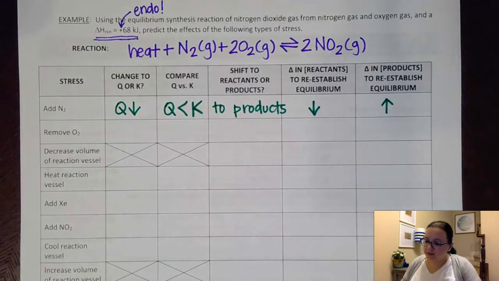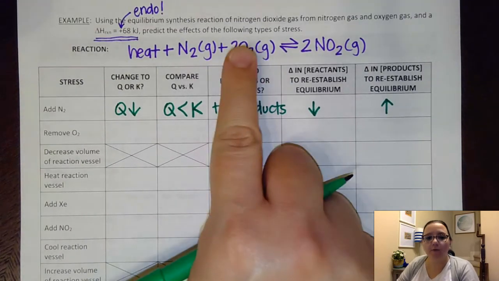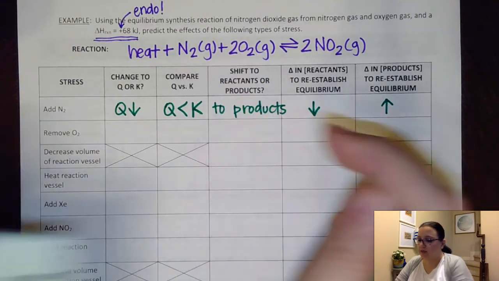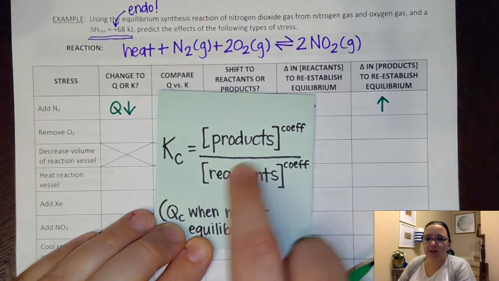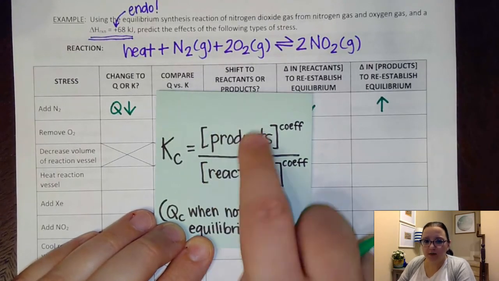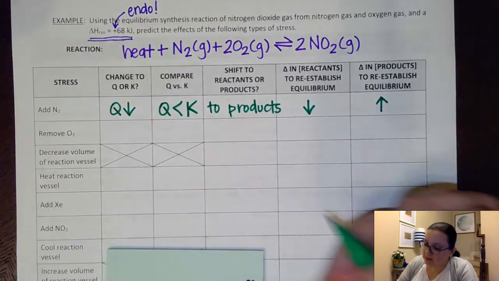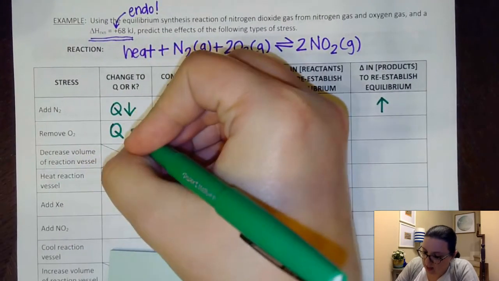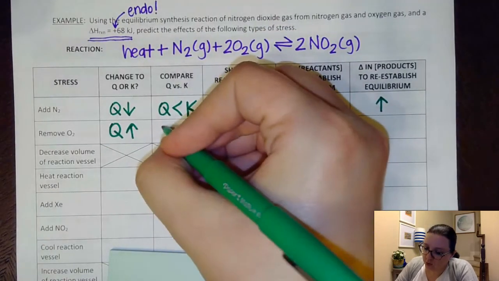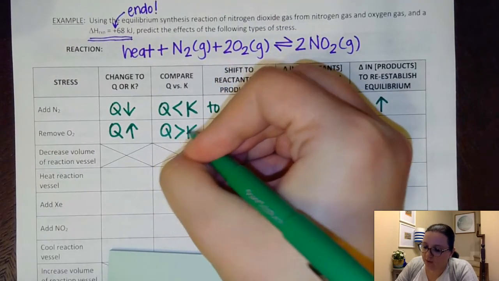Let's do another one here. It says, hey, I'm going to remove some O2. Well, if I remove O2, that's removing a reactant. So now my reactants are going to get too small. My products are going to be bigger than that denominator. And so what that means is that my Q is going to end up too large. So Q right now is bigger than whatever my K value is.